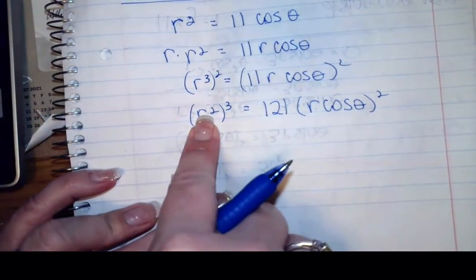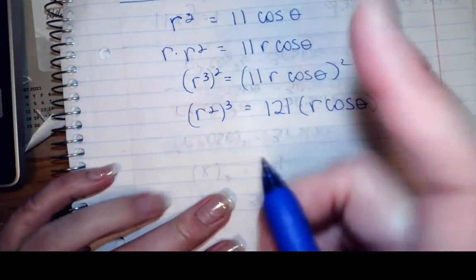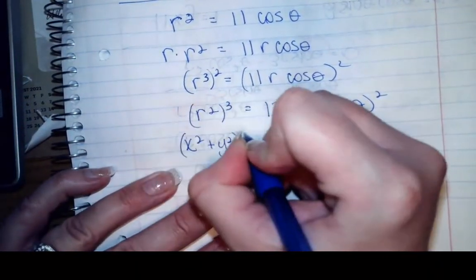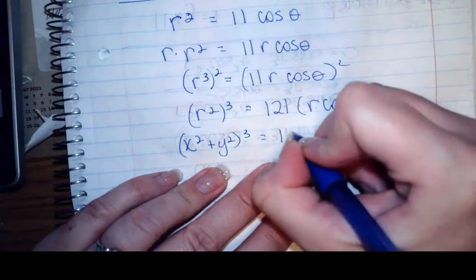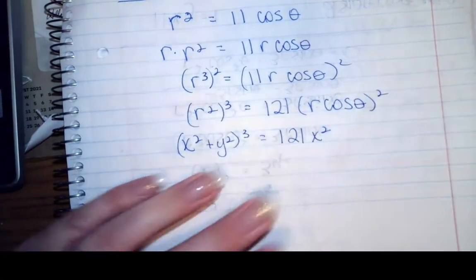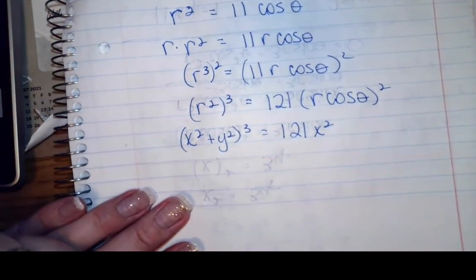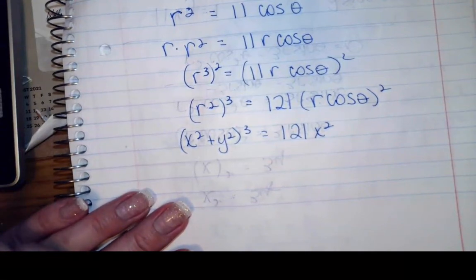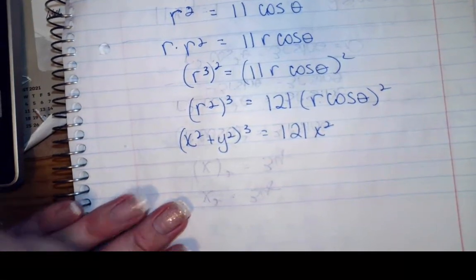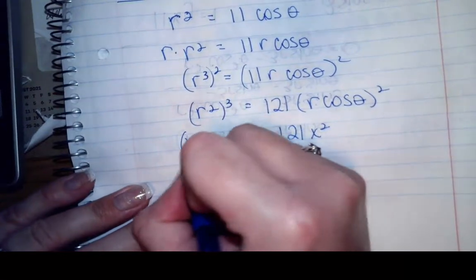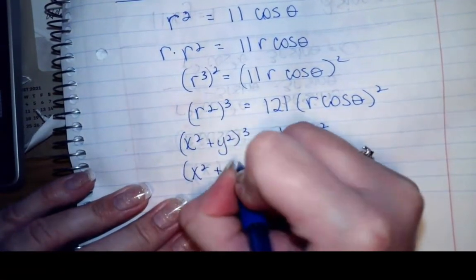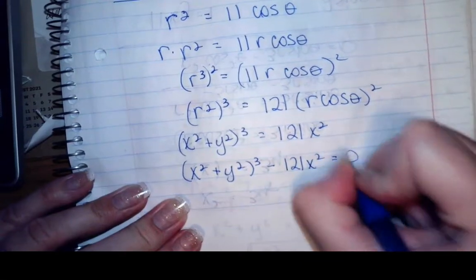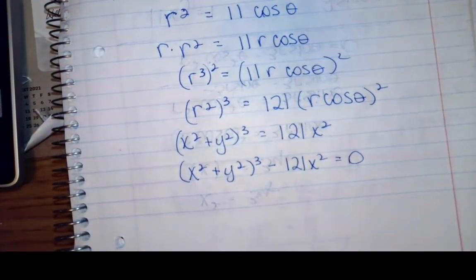And I know that this is x squared plus y squared. So swap out your r squared for an x squared plus y squared to the third. And that's a 121 x squared. Okay, and we're supposed to set that equal to 0. So I am going to subtract 121x squared from both sides. So I end up with x squared plus y squared to the third minus 121x squared is 0.